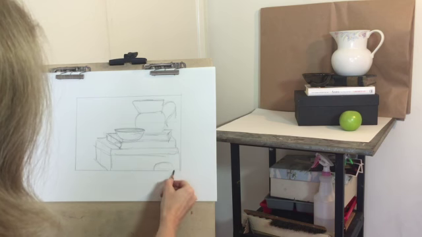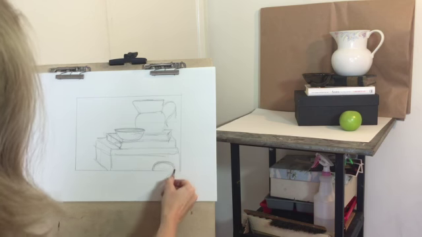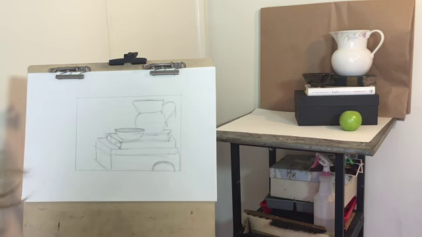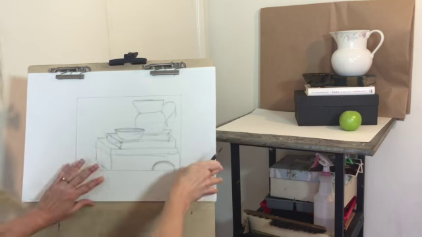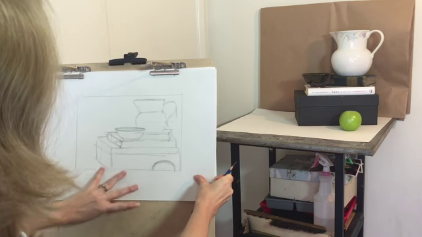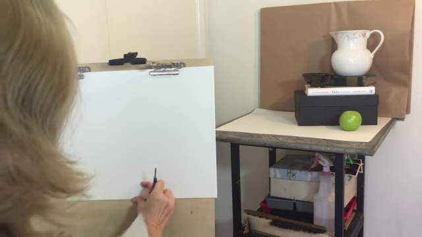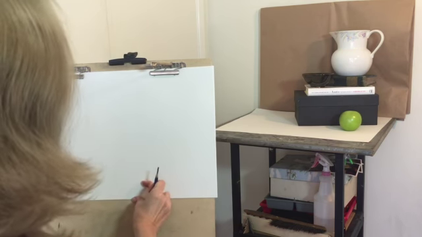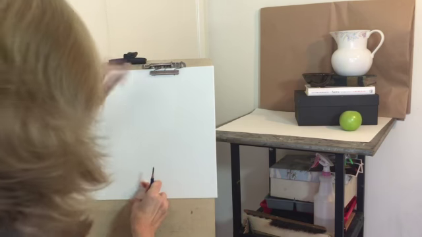I'm still losing part of my apple there, but I rather like that composition. So I think what I would probably do is try one more and see if I could fit the whole apple in going vertically the other way. But this has taught me a lot and helped me to figure out what I want to do.